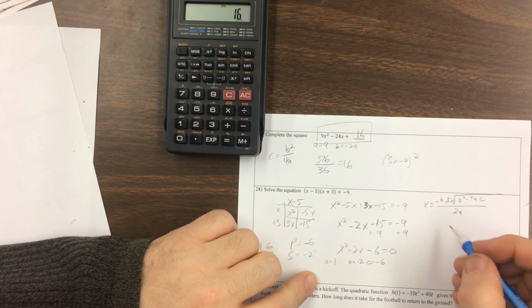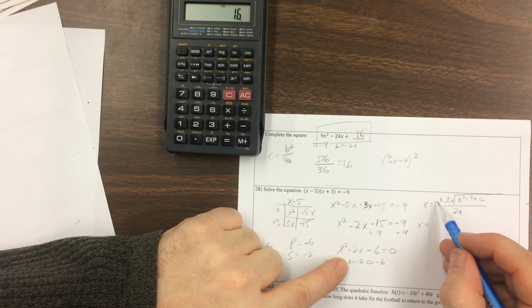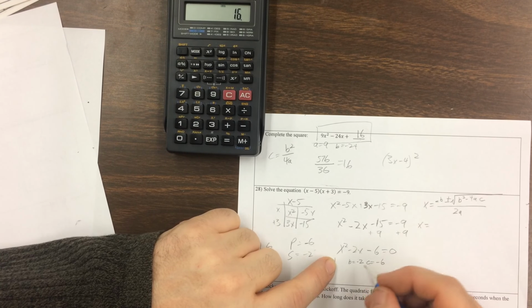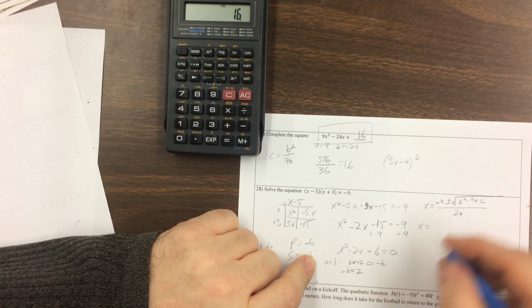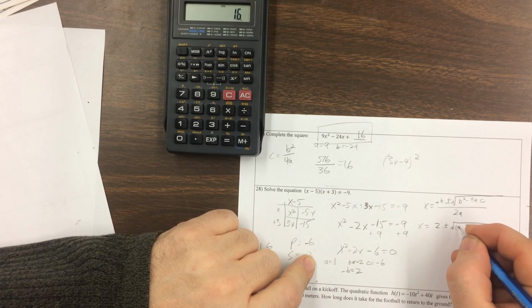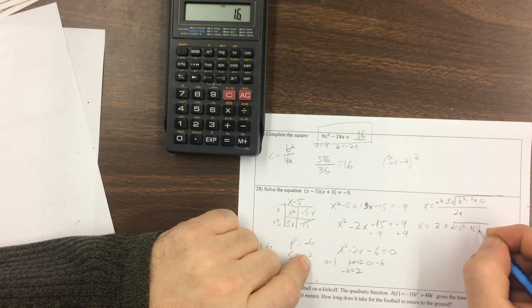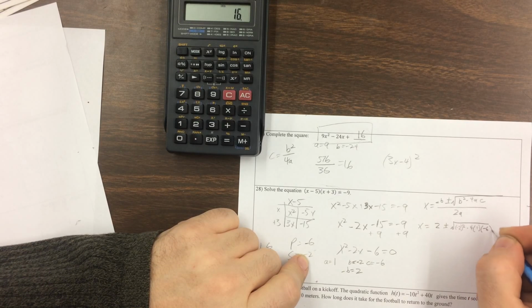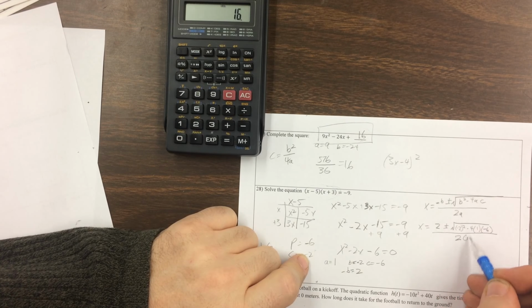Here it is. Also, don't forget this negative b. So if b equals negative 2, then right underneath that say then negative b equals 2. See, this is going to be 2 plus or minus the square root of negative 2 squared minus 4 times 1 times negative 6, all over 2 times 1.